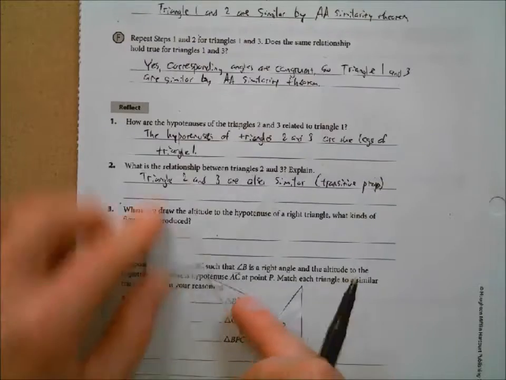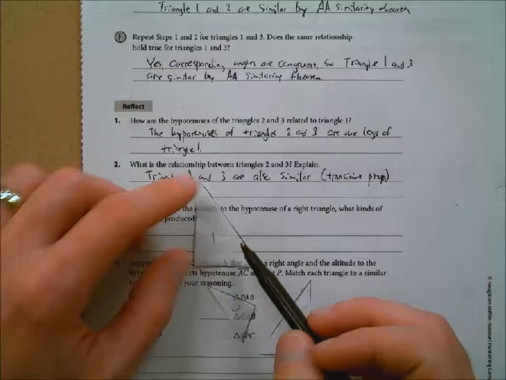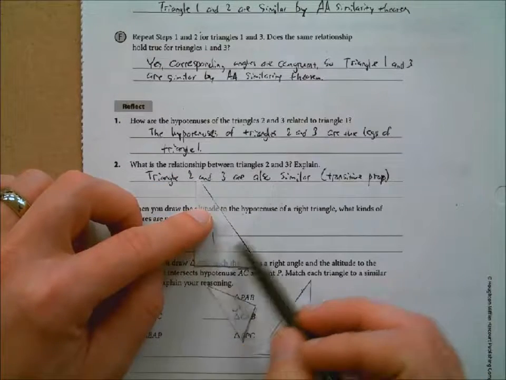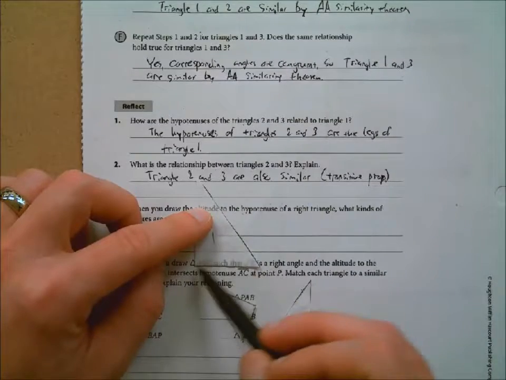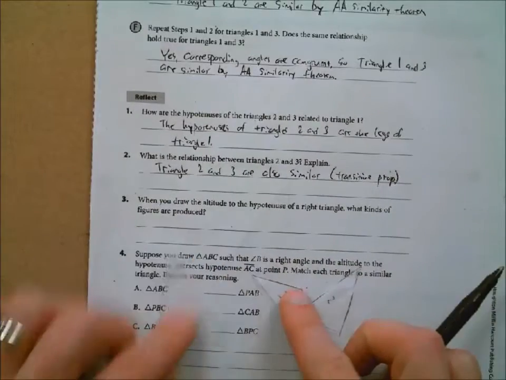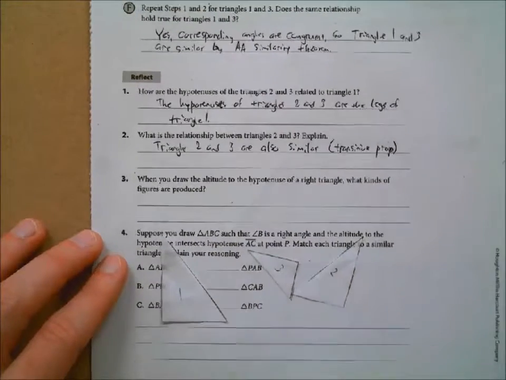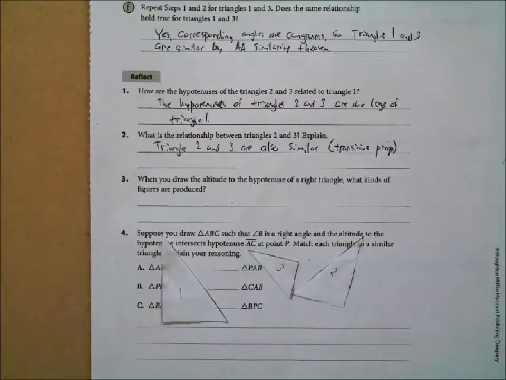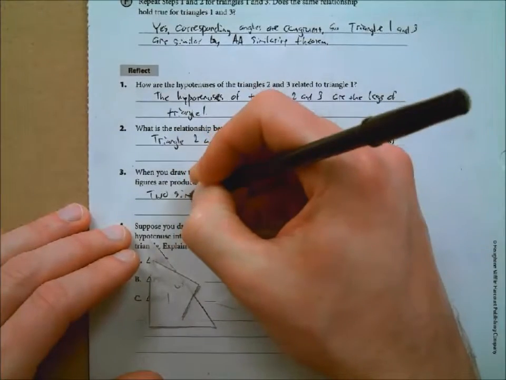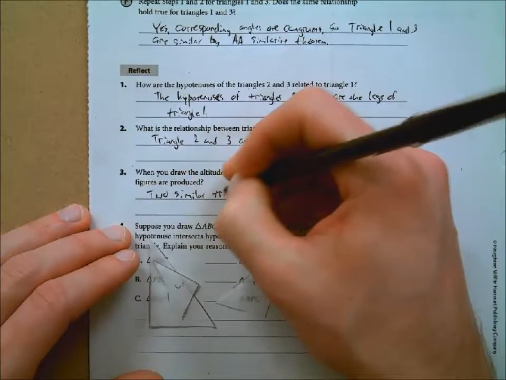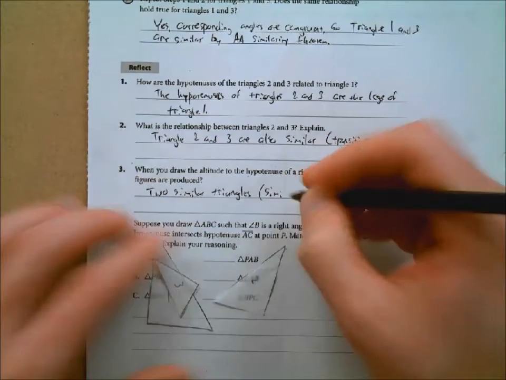Okay, so with the scenario that we did, we took triangle 1, okay, and we drew a height from its hypotenuse, its altitude from the hypotenuse there, and that created these two smaller triangles. So when you draw the altitude to the hypotenuse of a right triangle, what kinds of figures are produced? Well, we get two triangles that are similar. Two similar triangles.